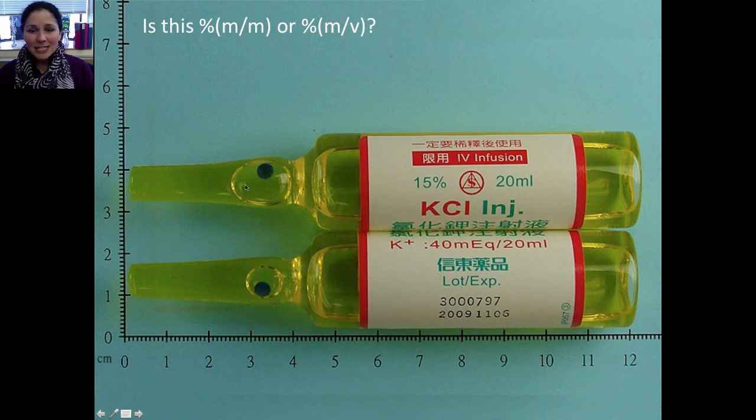Here's an example of a container that came from a foreign country. Some of our medicines are from other countries where the primary language is not English. That means that sometimes you'll need to use your knowledge of chemical formulas and of percents or other concentration units in order to understand the materials that are in this container. Sometimes this is very critical for giving the right dose to your patient.